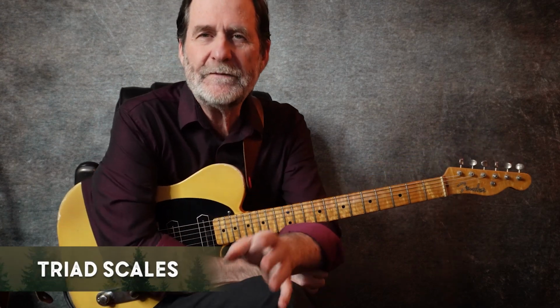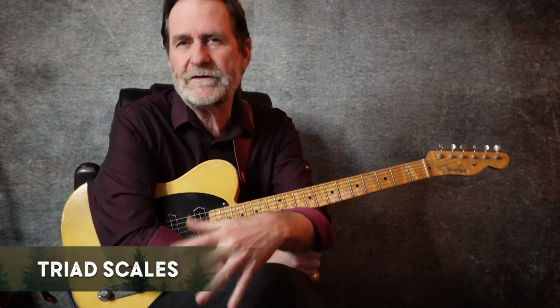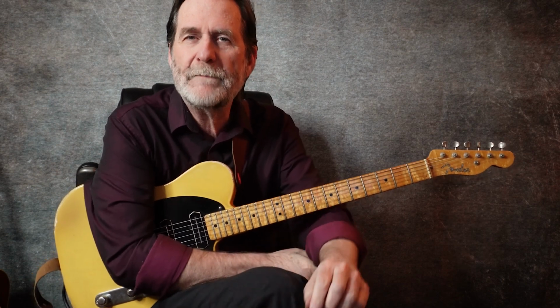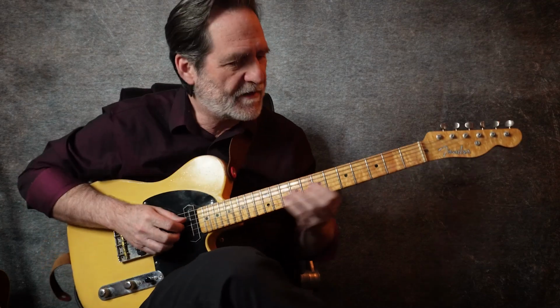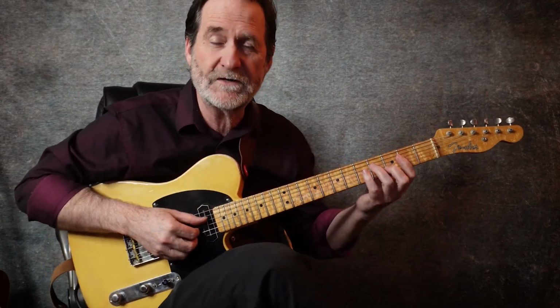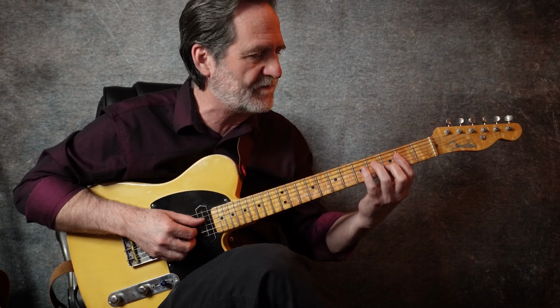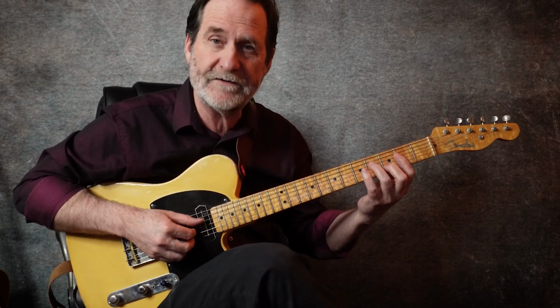If you're in a major key, particularly, this all would apply to minor keys as well, but it's easier to talk about it in terms of a major key because most people understand that a little better. If you want to use triads inside of a major key, it's a really good idea to learn how to play what I call triad scales. Now, a triad scale is a way of playing all of the chords in a key in the same voicing. So for instance, first inversion, key of D major.